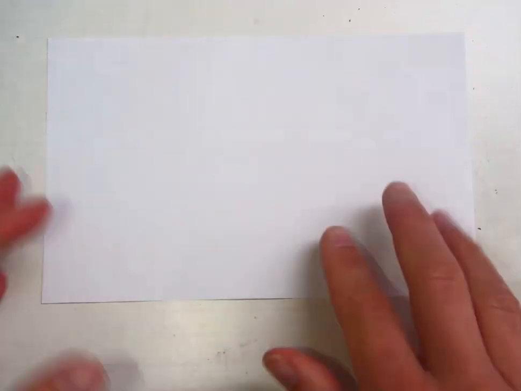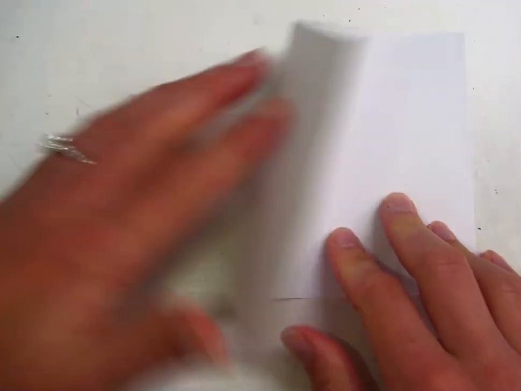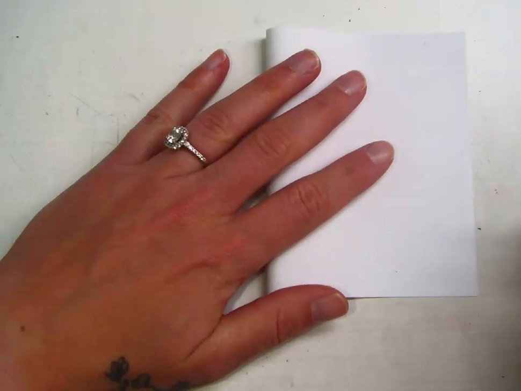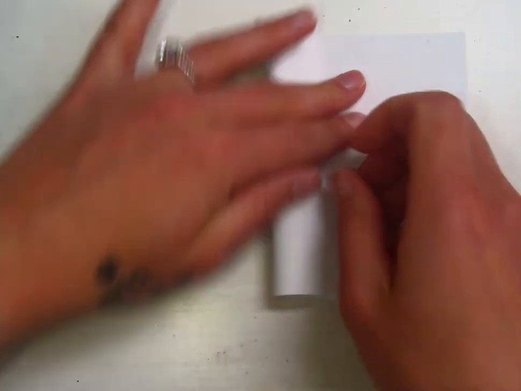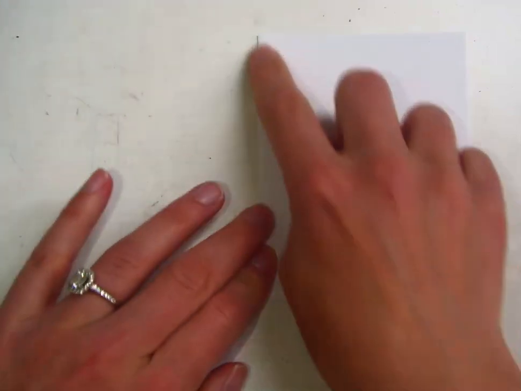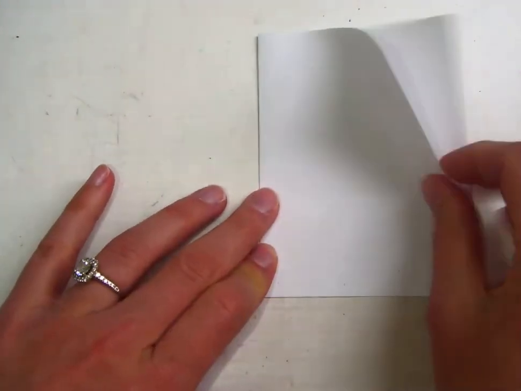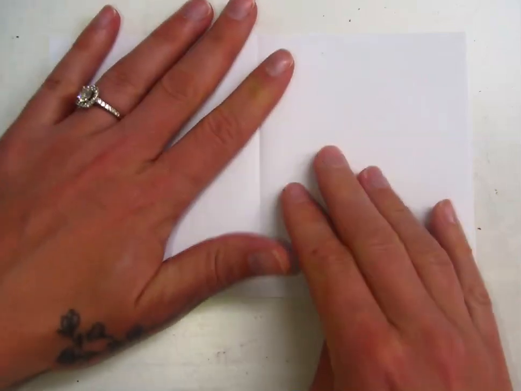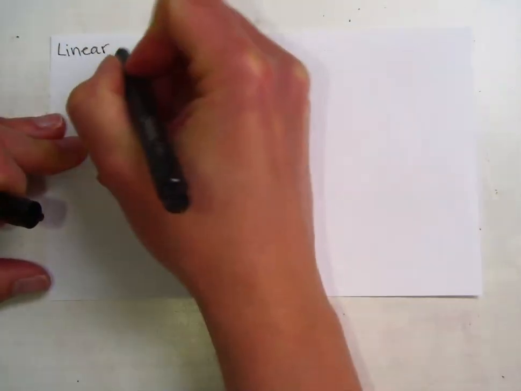First thing we're going to do, since these are small notes, is fold it in half. Okay, we are first going to talk about linear perspective.